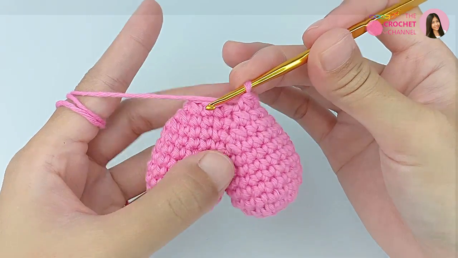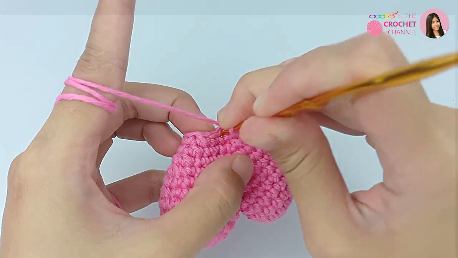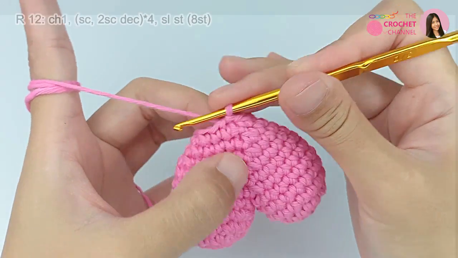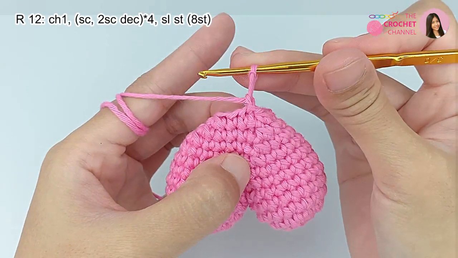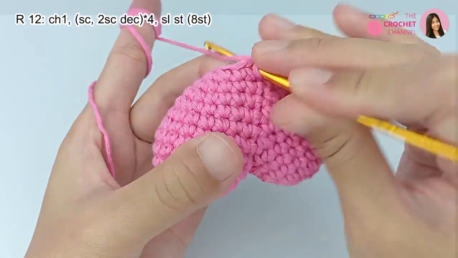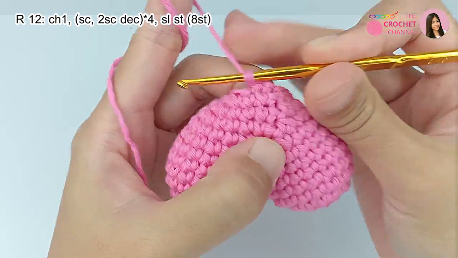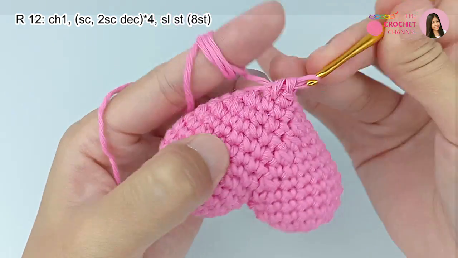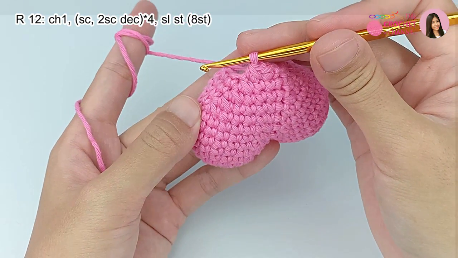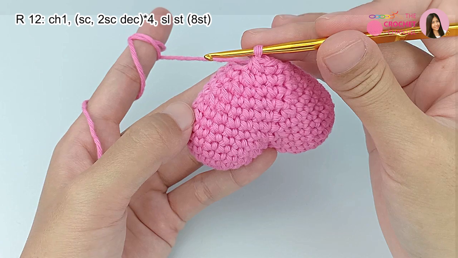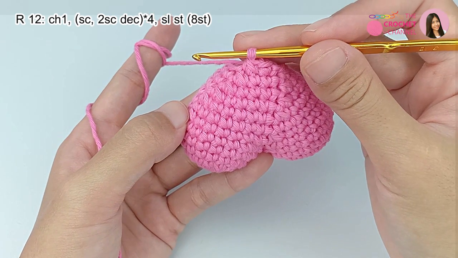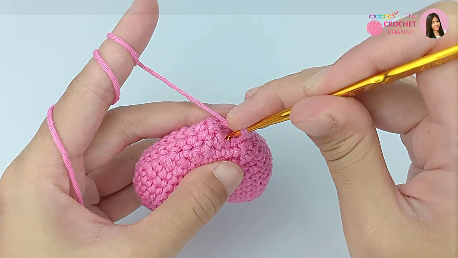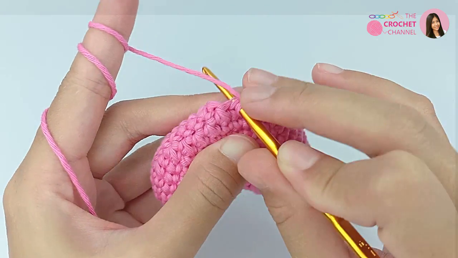Now I have finished, and then join with slip stitch from the first single crochet, and then crochet chaining 1, and then crochet 1 single crochet and 2 single crochet, decrease. Keep continuing, crochet 1 single crochet and 2 single crochet, decrease for 4 times. Now I have finished, and then join with slip stitch from the first single crochet.